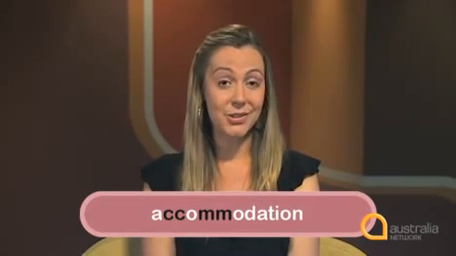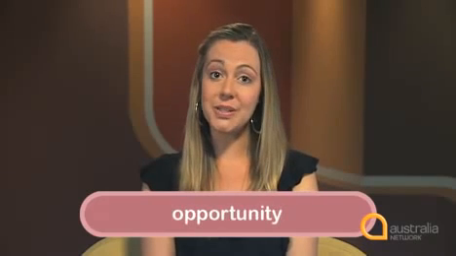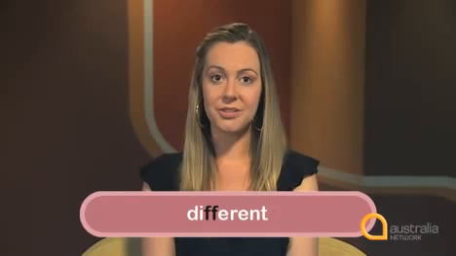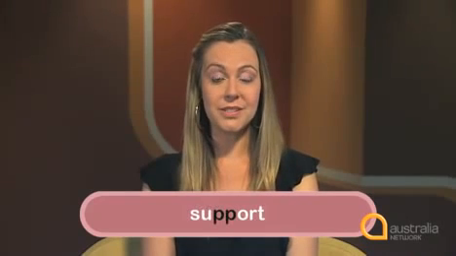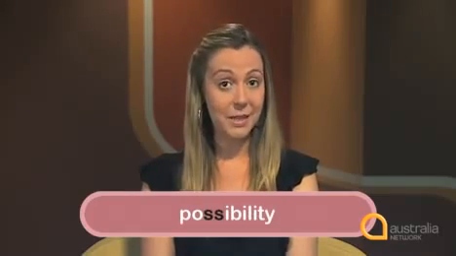Accommodation. Notice that there are 2 Cs and 2 Ms. Recommend. Only one double consonant this time, the M's in the middle. Opportunity. A double P at the start. Different. A double F. Support. Tennis. Success. A double C and a double S. And possibility. Another double S.